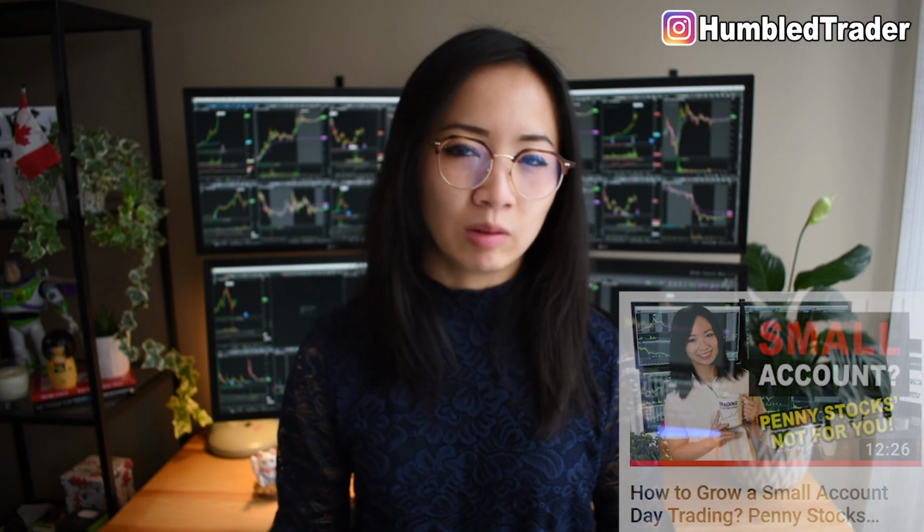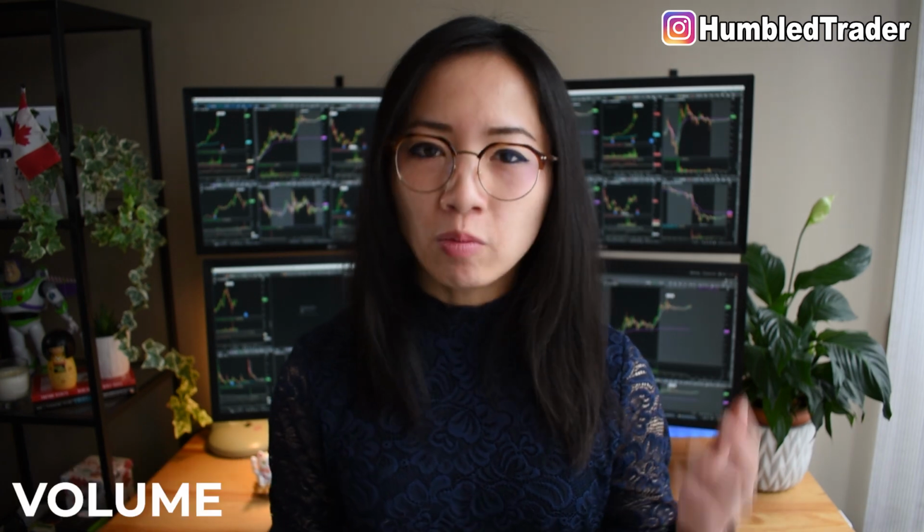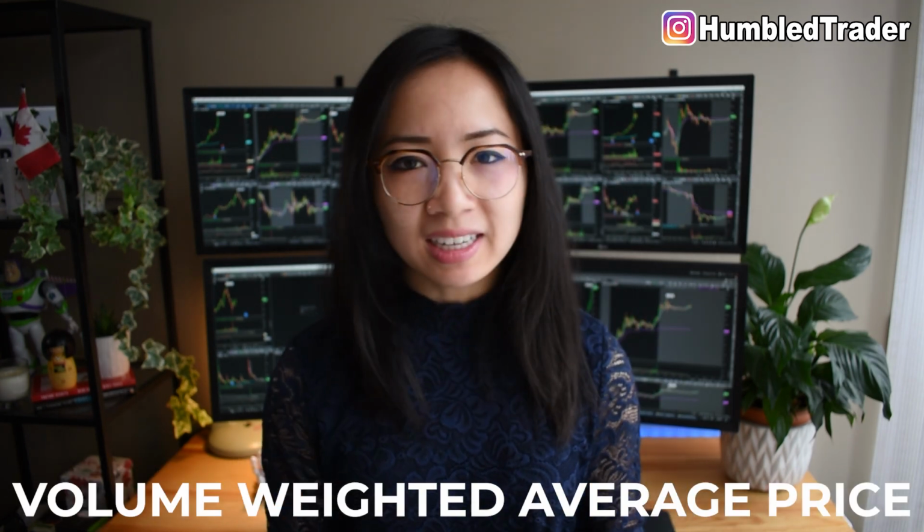Is this MACD and RSI gonna give you a 100% win rate in day trading? Absolutely not. Nothing is 100% guaranteed in day trading. The better indicator pair to use for low-float penny stocks is the VWAP and the 9EMA. VWAP stands for Volume Weighted Average Price. It indicates relative strength or weakness of a stock.